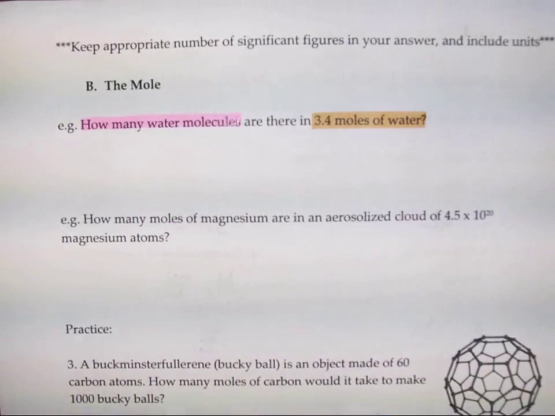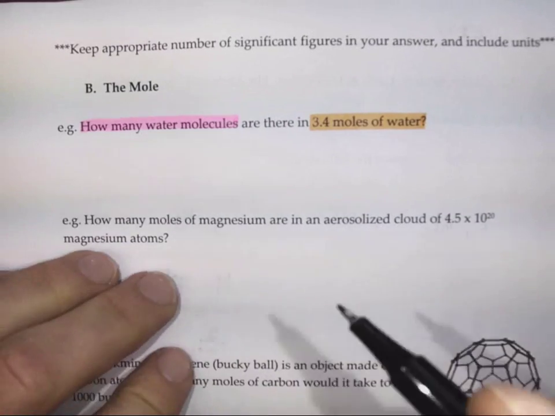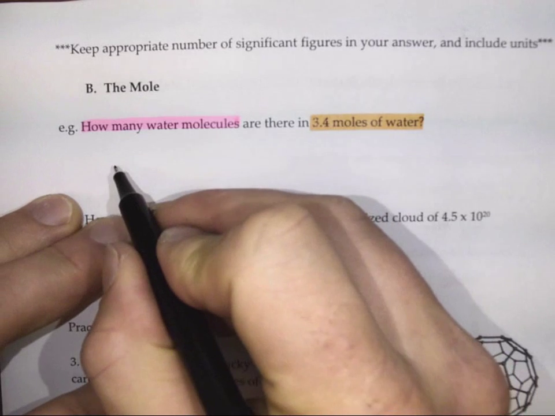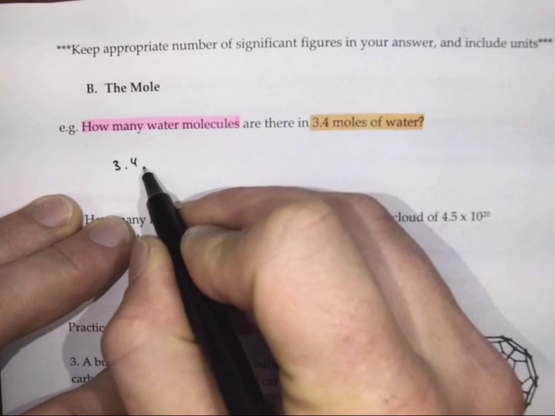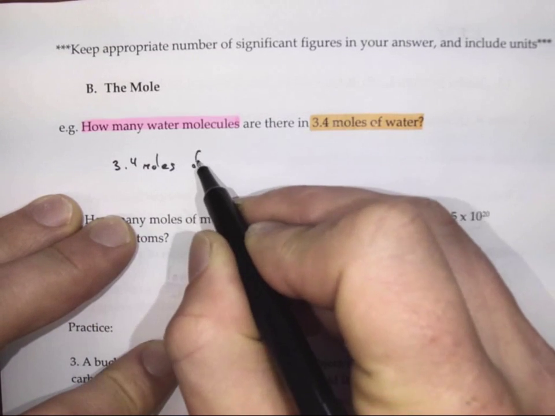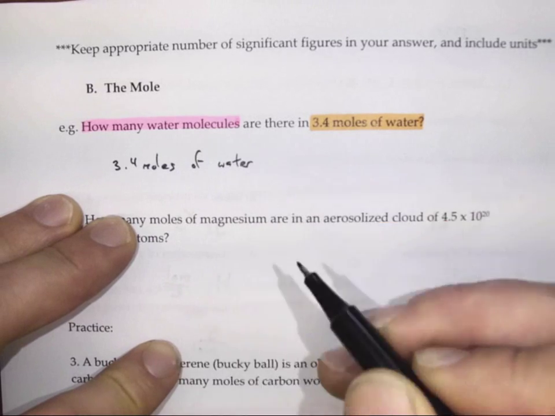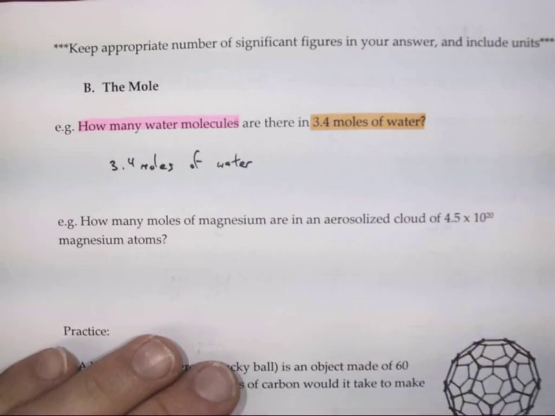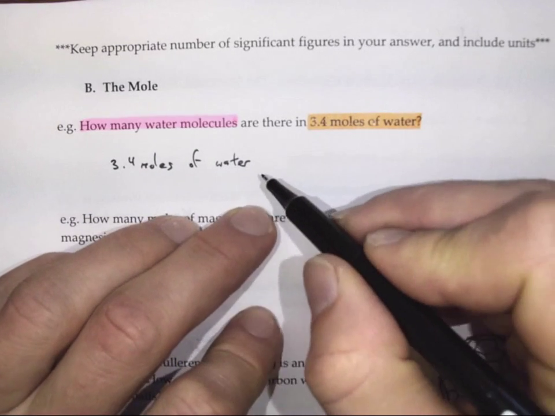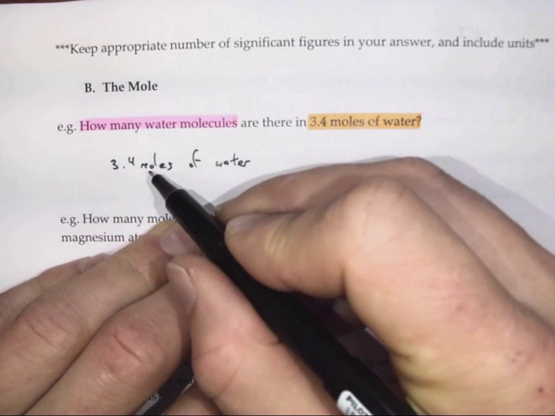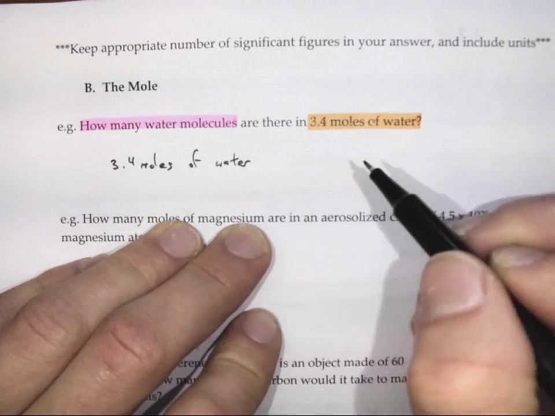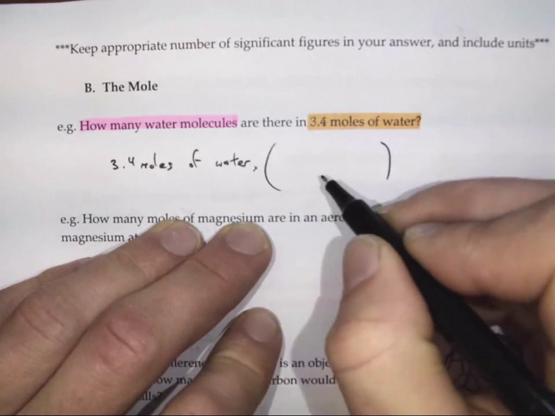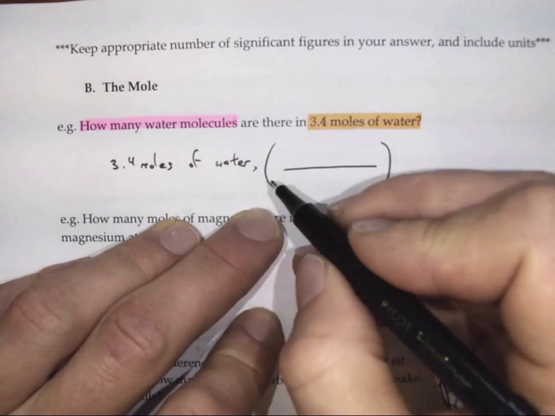Okay. Well, what I like to do is start with the thing I am given that's specific to the question. And I know that we talked about 3.4 moles of water. And I can picture a mole of water. It's about 18 milliliters. And then I want to say, okay, well, how many water molecules are there in that? So really, I want to turn moles into a number of molecules. And to do that, I'm going to use a conversion factor. And the conversion factor that's going to help here is the mole.